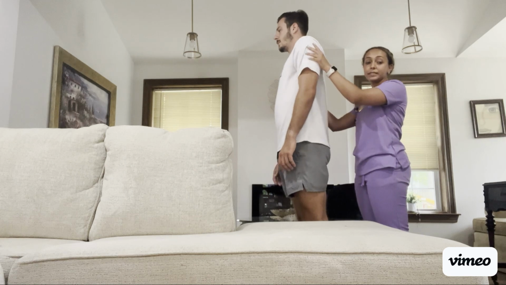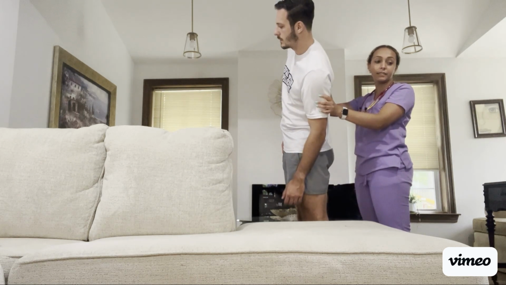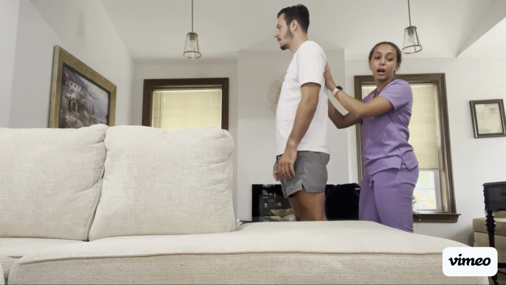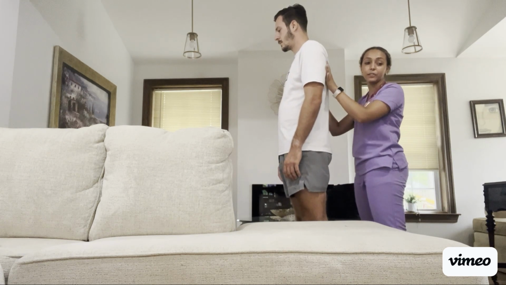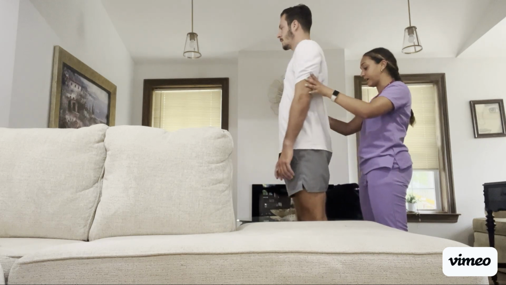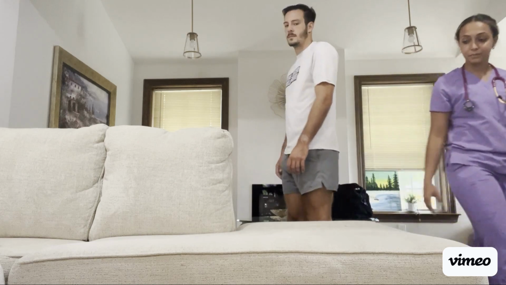Now bend to the one side. Now back up. Now to the other side. Good. To the middle now. Now your feet are going to be in place and you're going to rotate to both sides, and I'm checking for the rotational angle. All of it looks good, and we're going to sit back down.